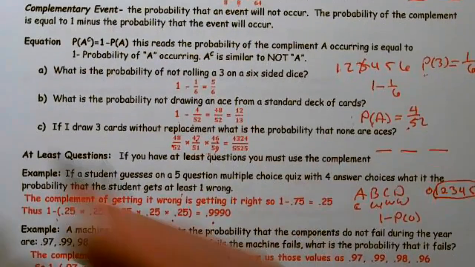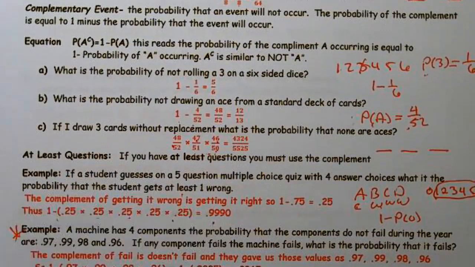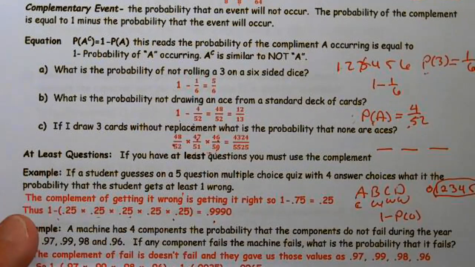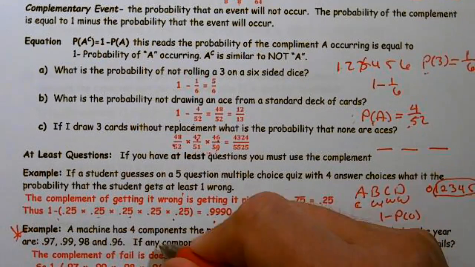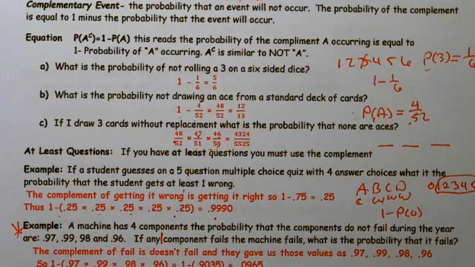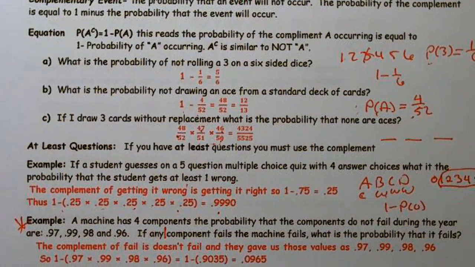So, new problem. A machine has 4 components. The probabilities that the components do not fail during the year are 0.97, 0.99, and 0.96. If any one component fails, the machine fails. If none of the components fail, the machine works.